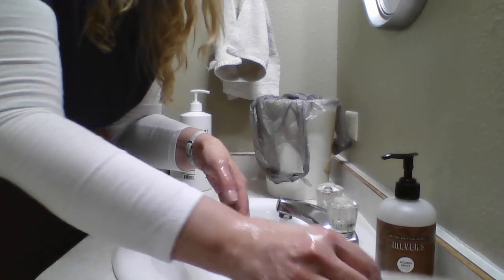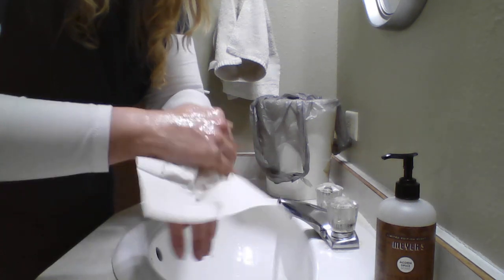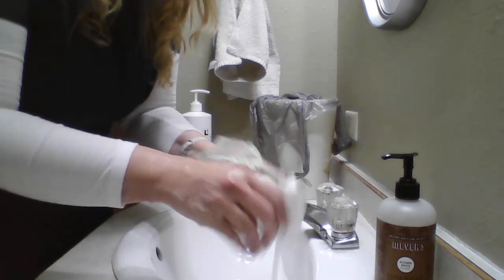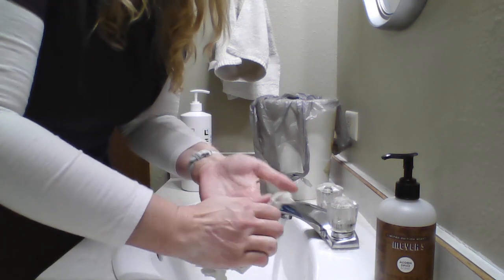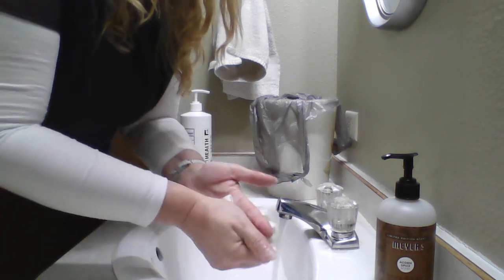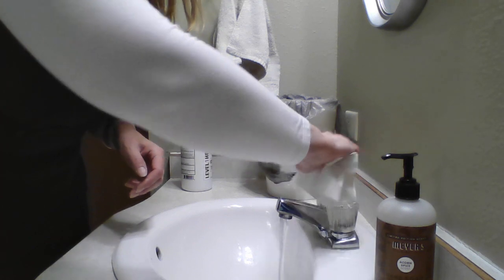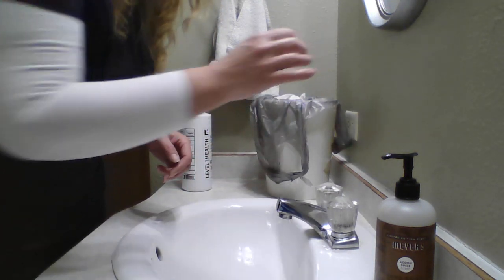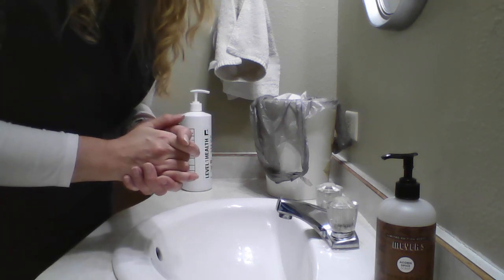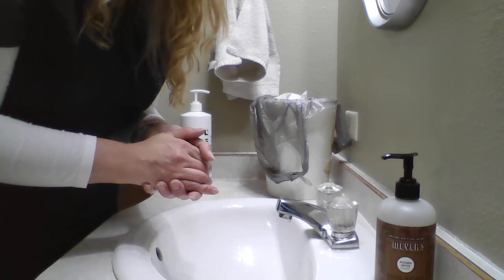Then you're going to take your paper towel and you're going to dry those hands thoroughly, making sure everything is dry. You dispose of your paper towel, and then you take a clean paper towel to shut off your faucet. Then dispose of that paper towel, making sure that you're not contacting or touching things that after you've actually washed them.